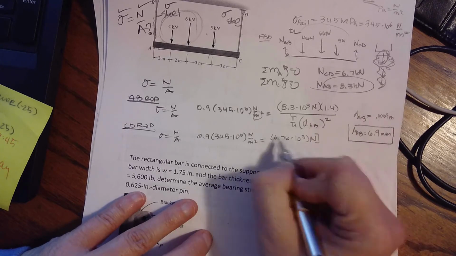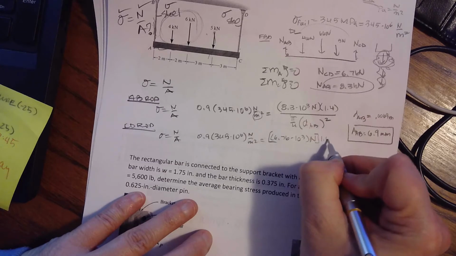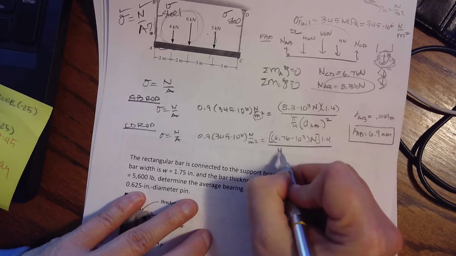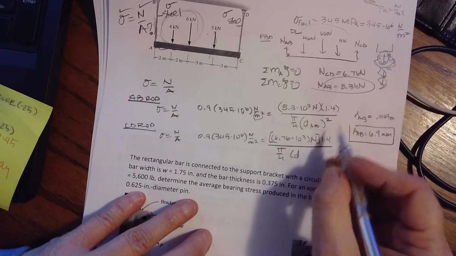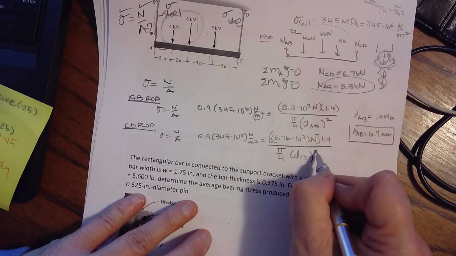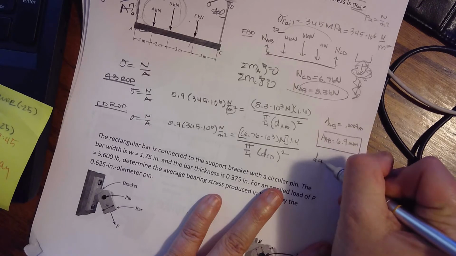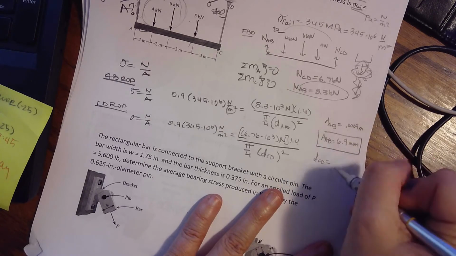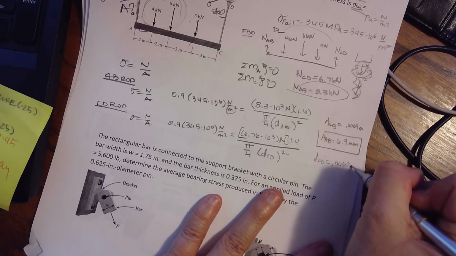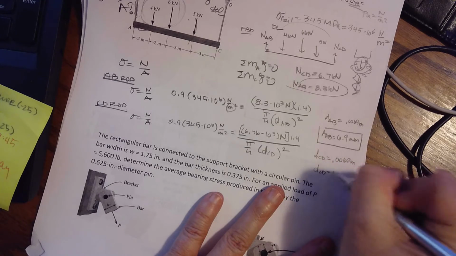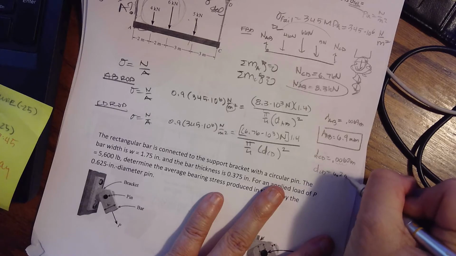And I have to multiply this by 1.4 because it's dead load, divided by pi over 4 diameter of CD squared. When I multiply this out, the diameter of CD is 0.0062 meters. So the diameter of CD is 6.2 millimeters.